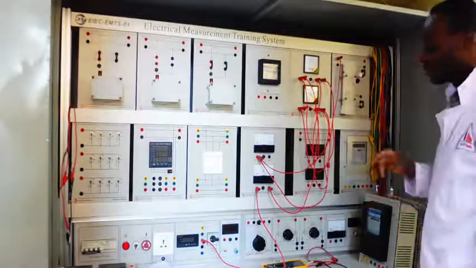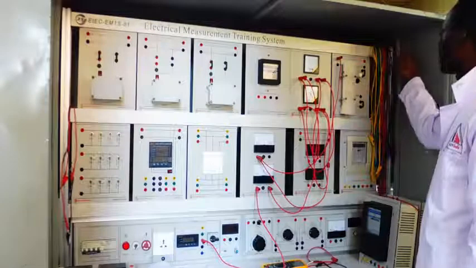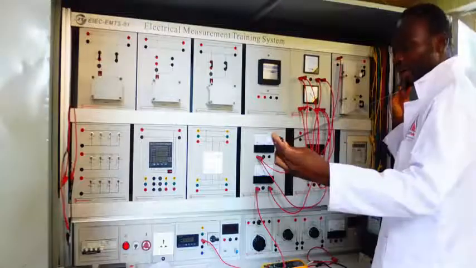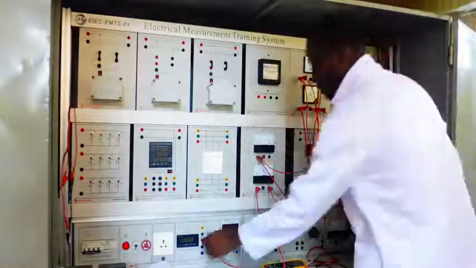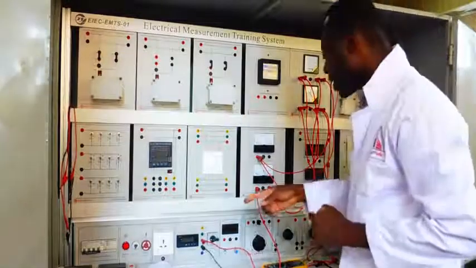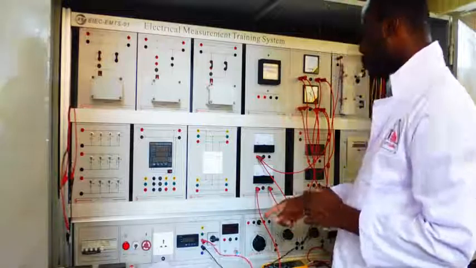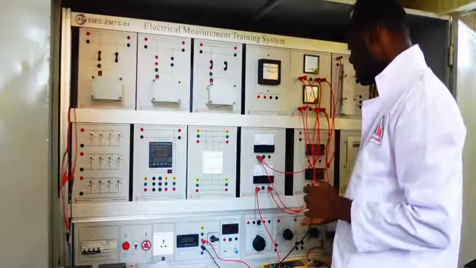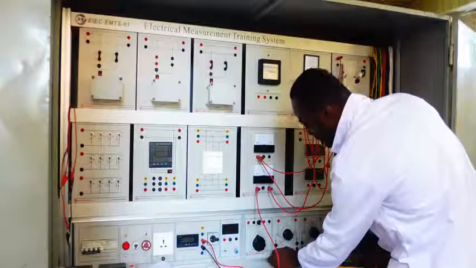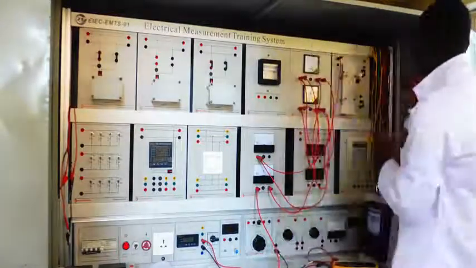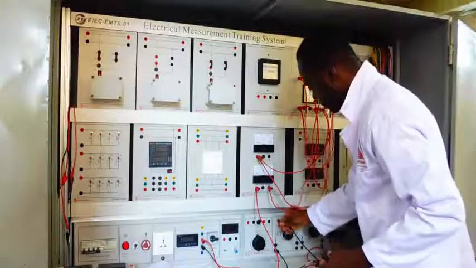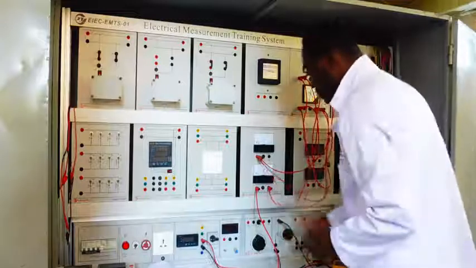Okay, so now after we have connected to the load, we are done with the live wiring. So let's go to the neutral wiring. We pick the black cable. This is our neutral source. The neutral passes through the resistor because the resistor is in series in the wiring diagram. So pick from here, input and output on this side.